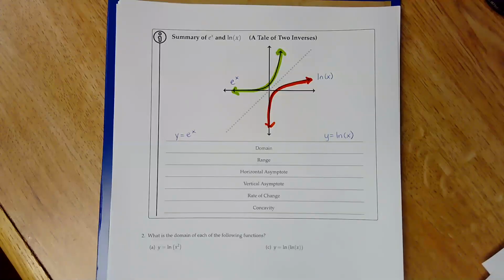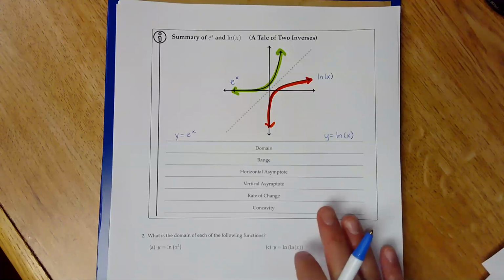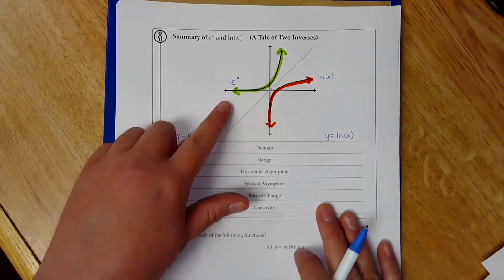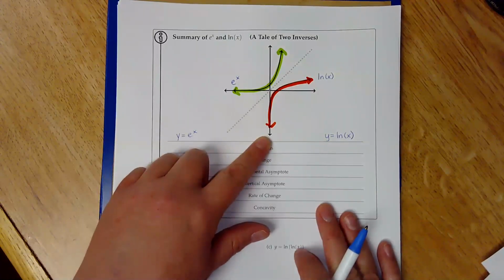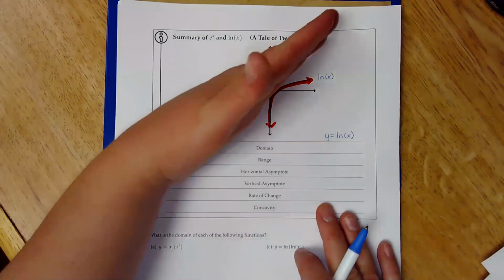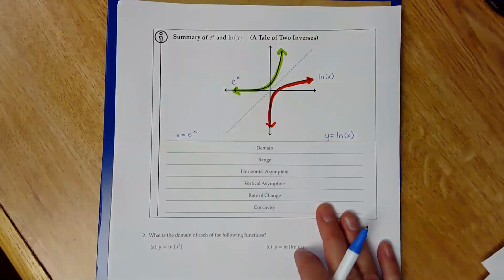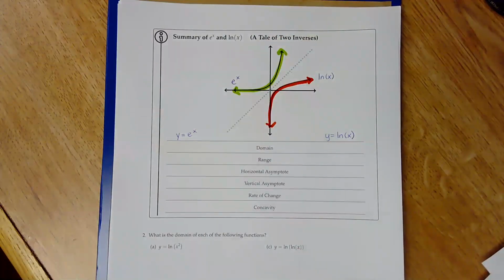We're going to sum up everything we know about e to the x and ln of x. So remember that e to the x and ln of x are inverse functions. And when we look at the graph, here's e to the x, here's ln of x. And inverse functions are going to reflect over this line y equals x, which is what we have. So everything here is looking really good. And what I'd like to do is go through the domain, the range, the asymptotes, and those kinds of things.